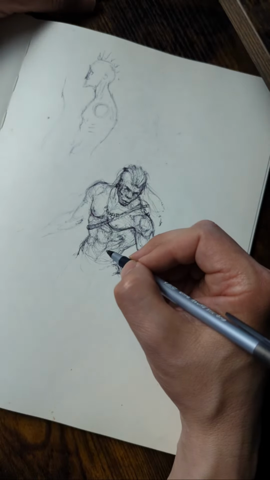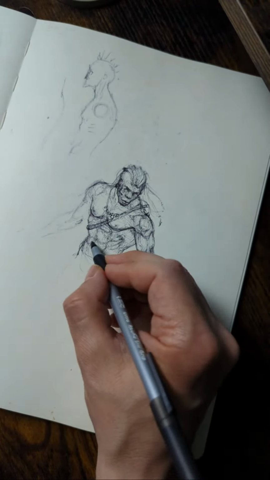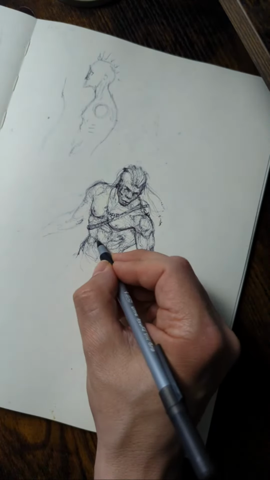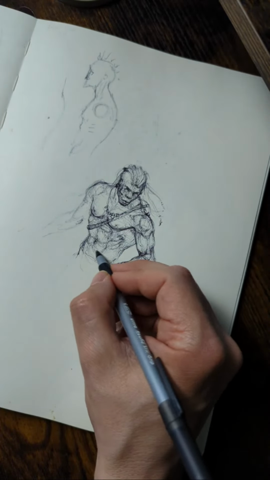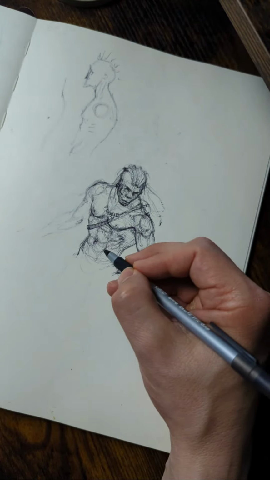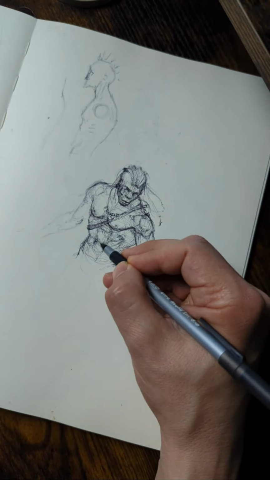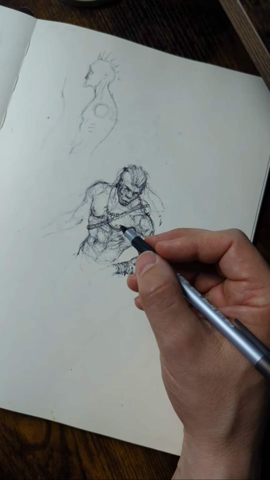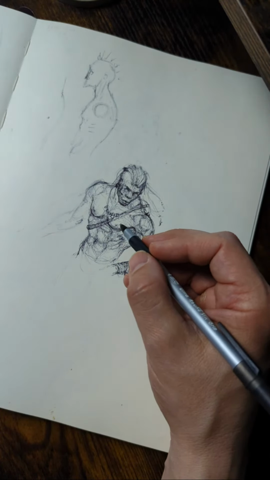There's a lot of other types of sketchbooks that you can use. For example, Strathmore, Canson, Letraset, Graphics 360, printer paper.